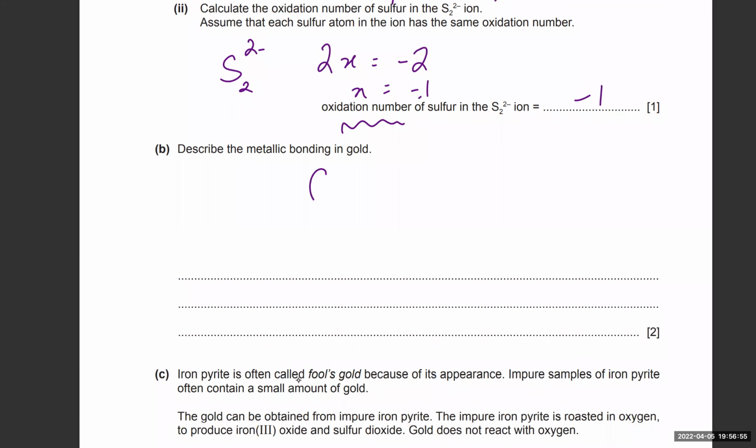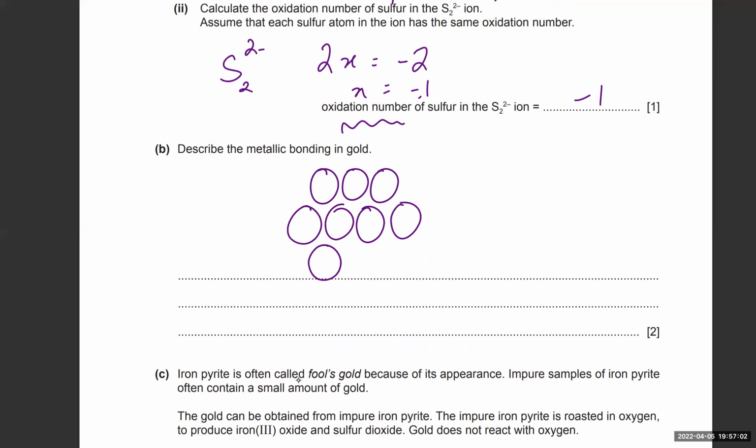Draw a diagram of what metallic bonding is. There would be a bunch of positively charged metal atoms with free moving delocalized electrons.